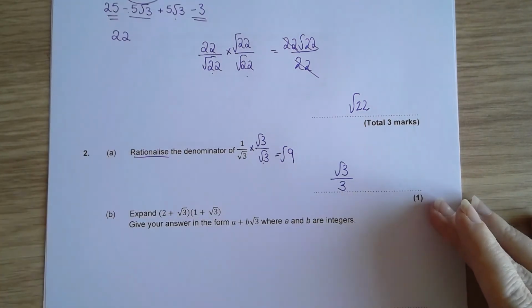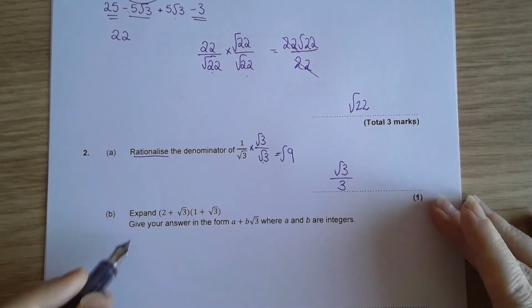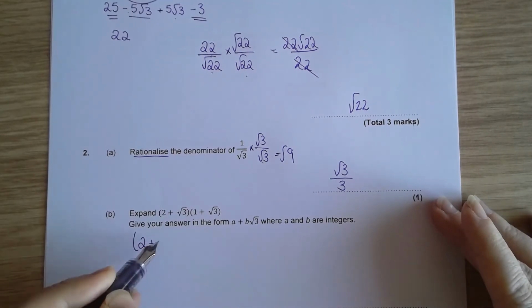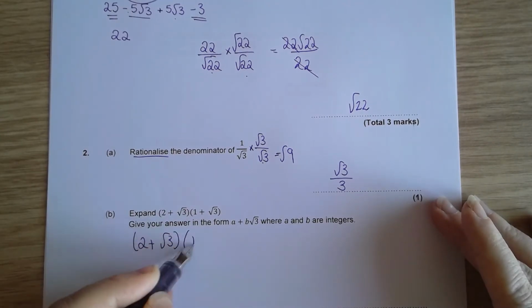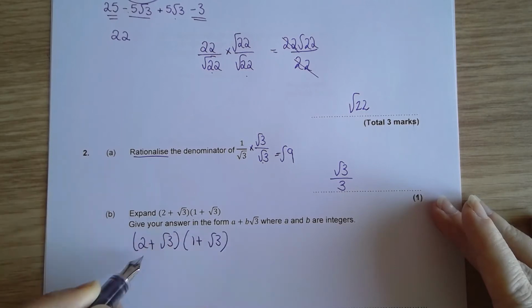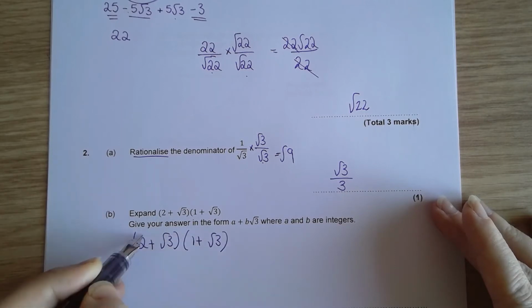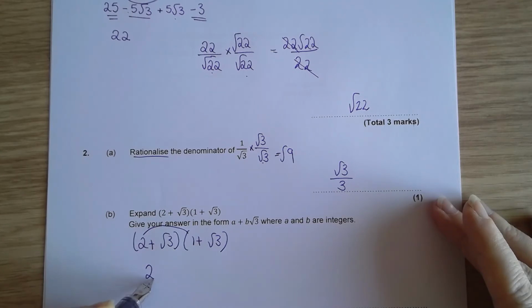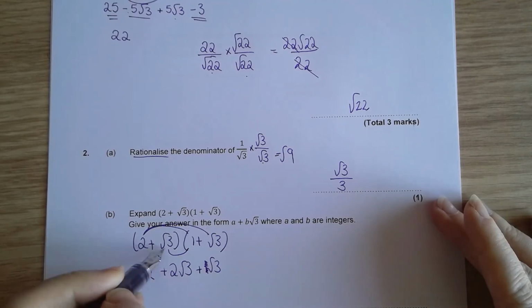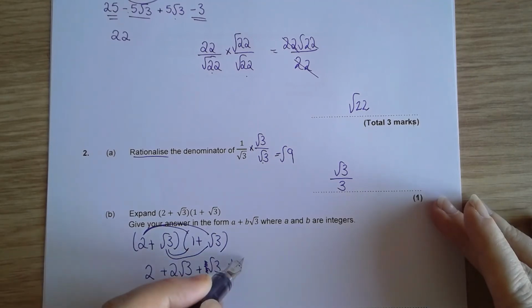Part B asks us to expand these brackets. We'll deal with the form in a minute. Let's start by expanding the brackets. So we're going to do 2 times 1 is 2. 2 times root 3 is 2 root 3. Root 3 times 1 is 1 root 3, but I don't need the 1 at the beginning. And root 3 times root 3 is root 9, which is 3.